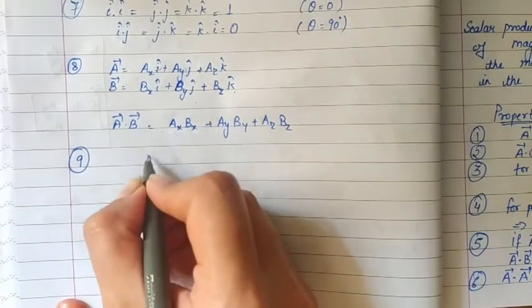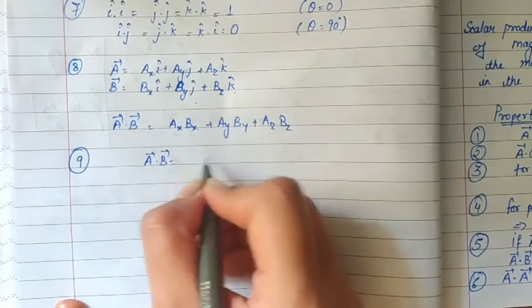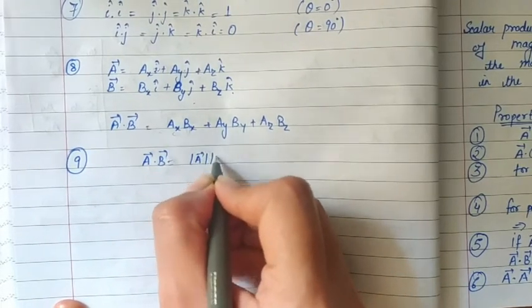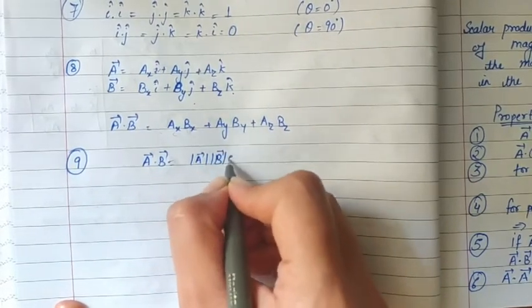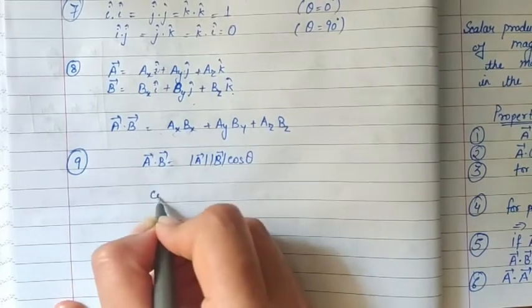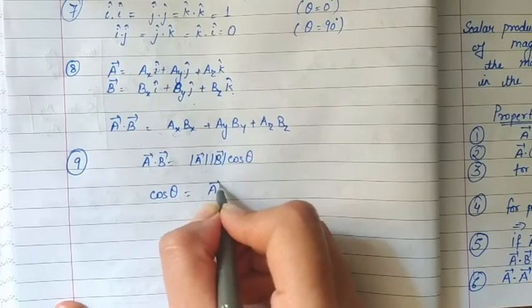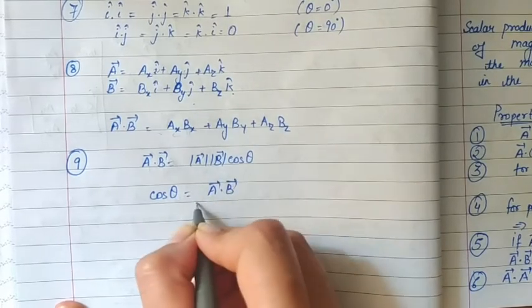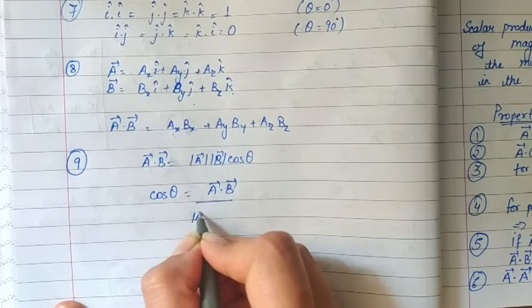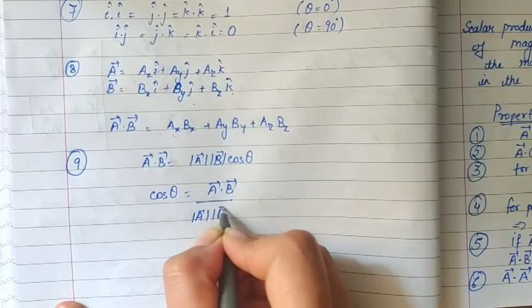as we know that a dot b is equal to magnitude of a into magnitude of b into cos theta. So we can find cos theta if we know the scalar product and individual magnitudes of these vectors.